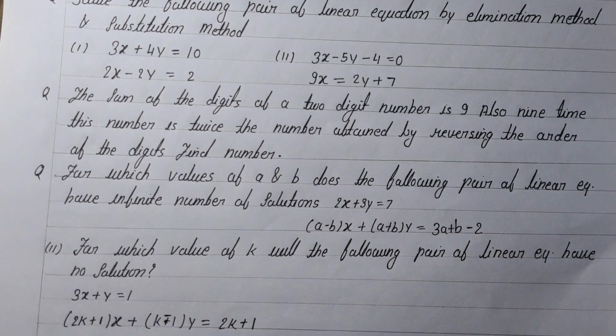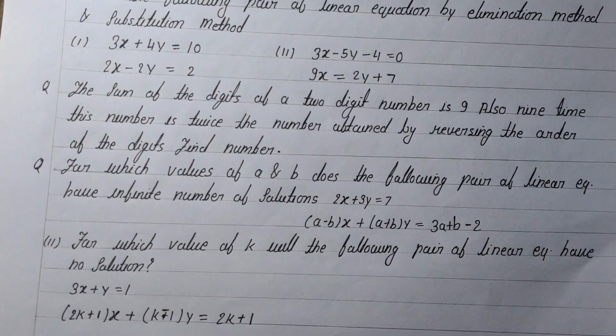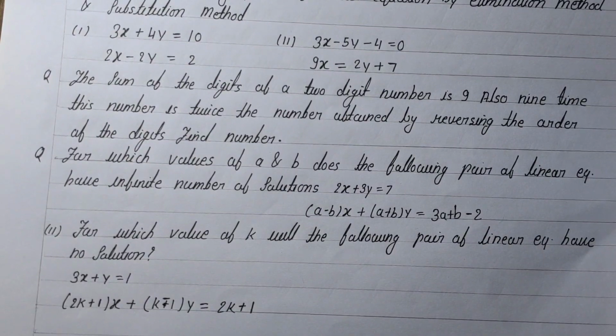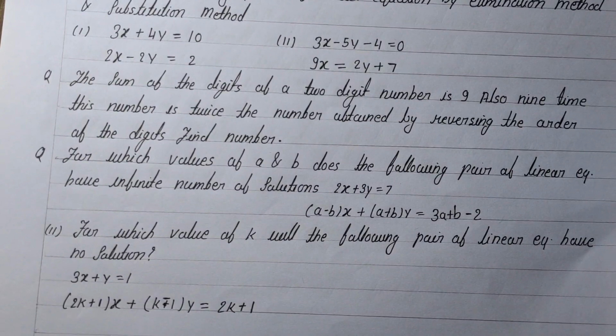Next question. The sum of the digits of a two-digit number is 9. Also, 9 times this number is twice the number obtained by reversing the order of the digits. Find the number.